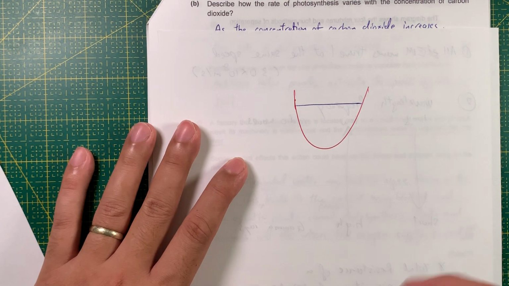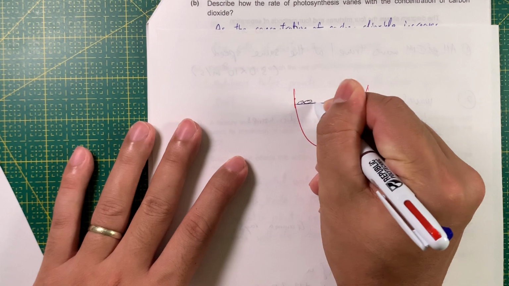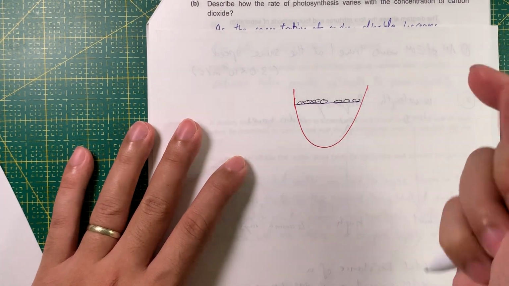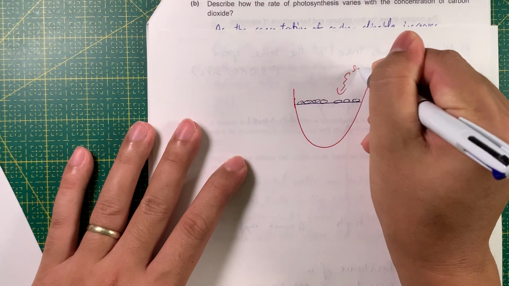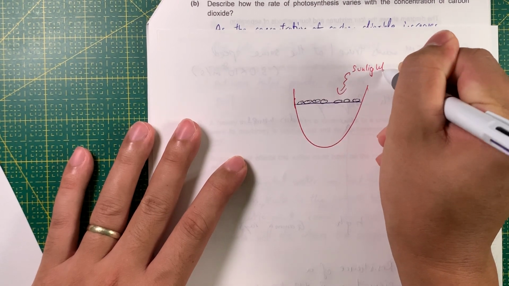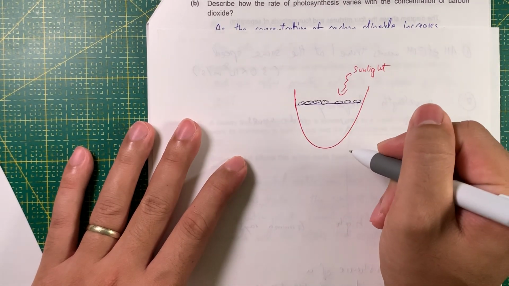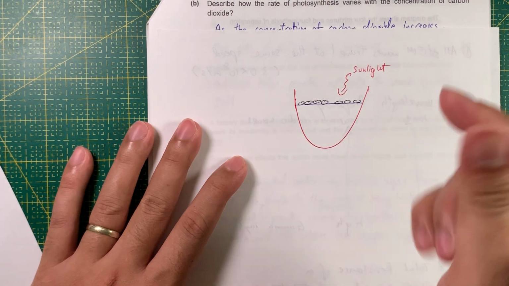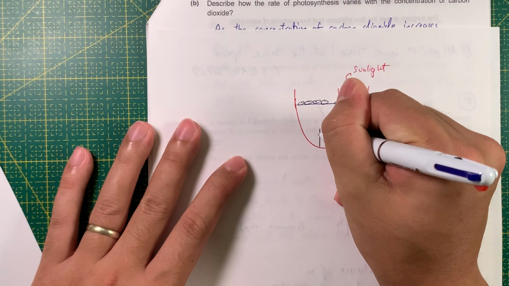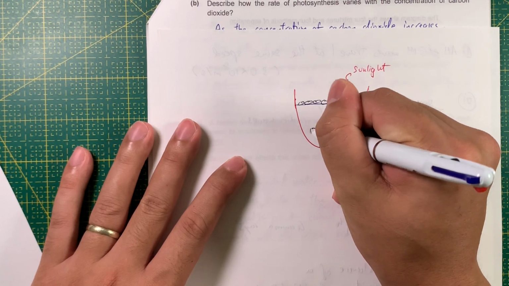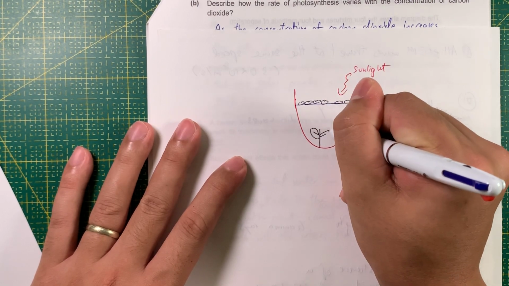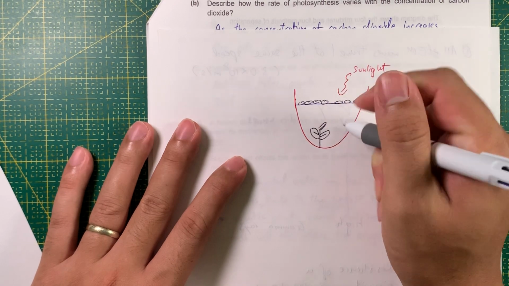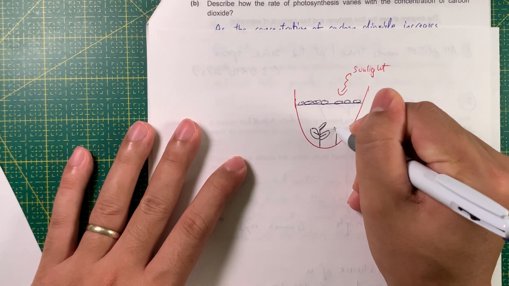So what does the algae bloom do? Basically the algae will start to block out the sunlight. So your light rays, your sunlight, cannot get through to the bottom. So this causes the plants at the bottom, remember there are aquatic plants in the water, your plants in water will die or will not be able to photosynthesize.